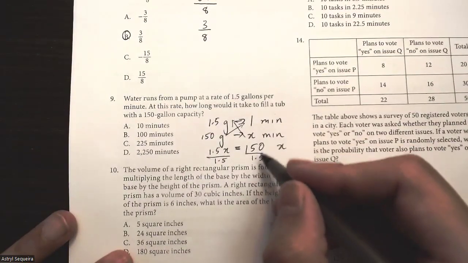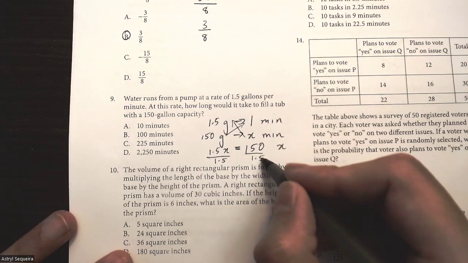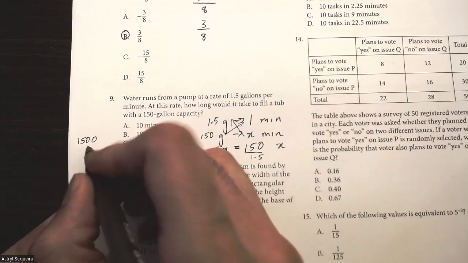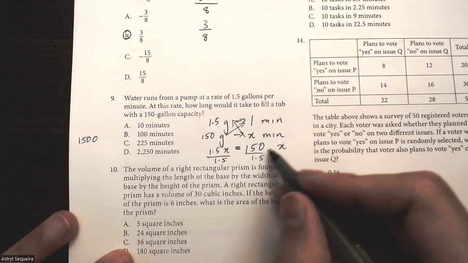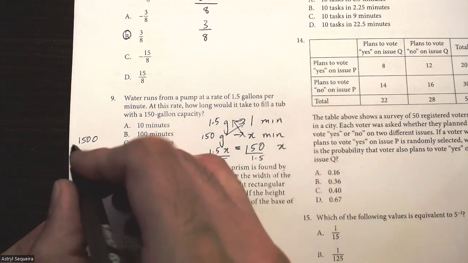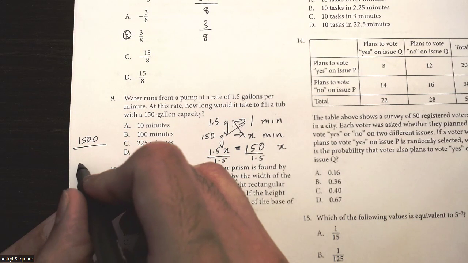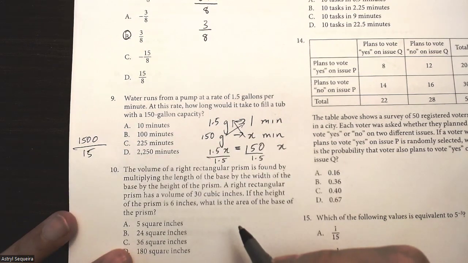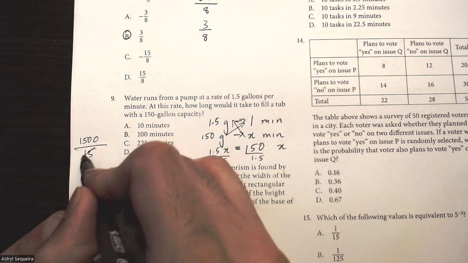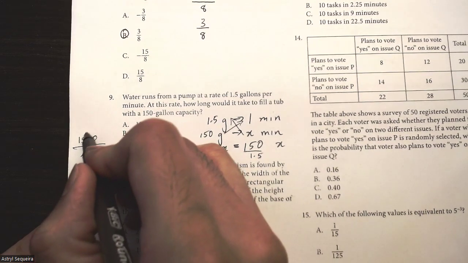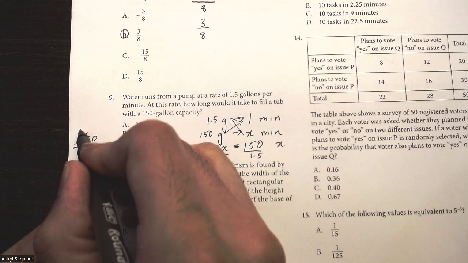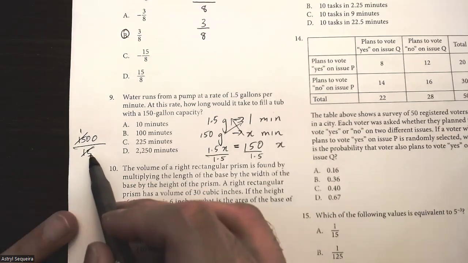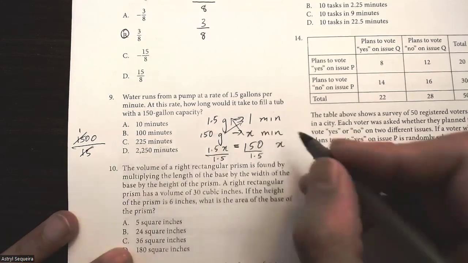I'll multiply the top and bottom by 10 to get rid of the decimal places. So you have 1,500 divided by 15. Then I can just cancel out this 15, and when I cancel out this 15, there's just a 1 left over there, which means that 1,500 divided by 15 is just 100.